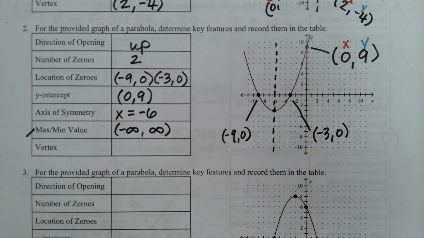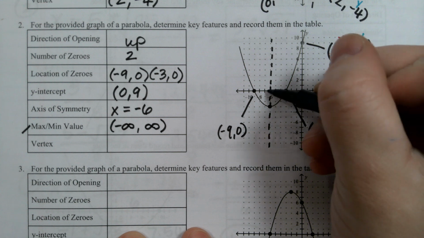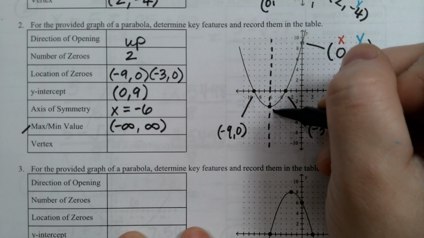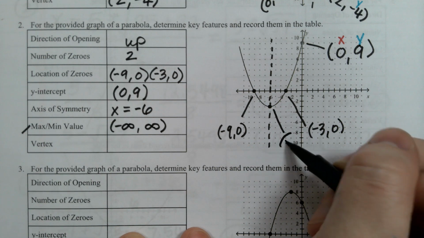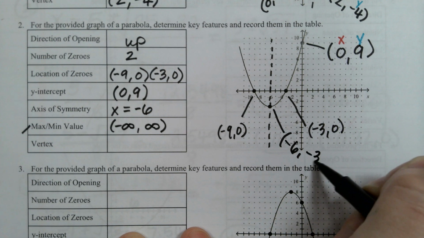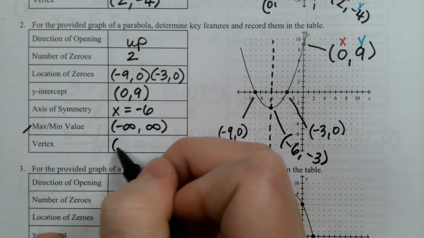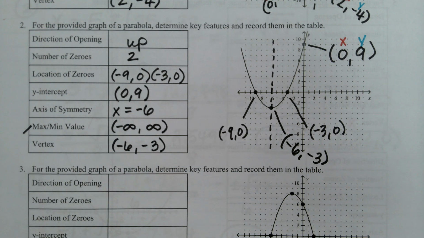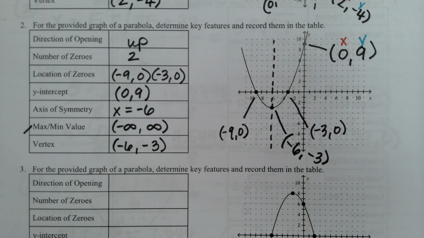Where's the vertex? -6 and 3. Okay, good. -6 and not 3. -3. Good, good. -6, -3. Okay. -6, -3. All right, that's pretty good, guys.